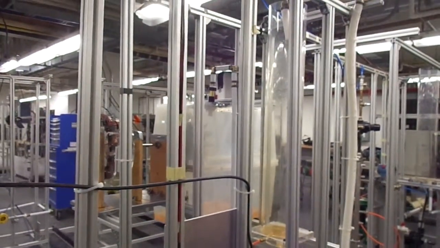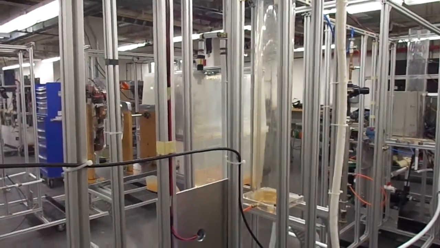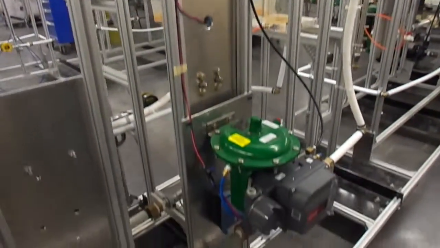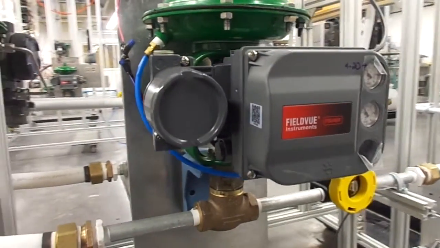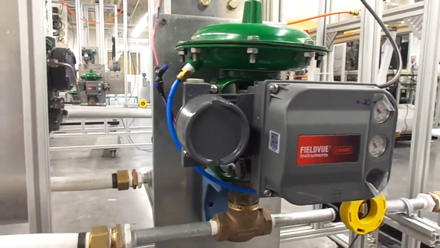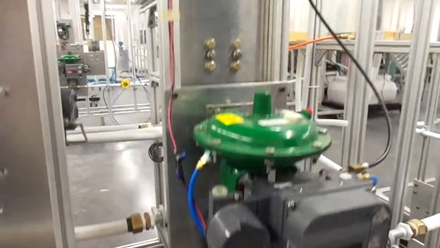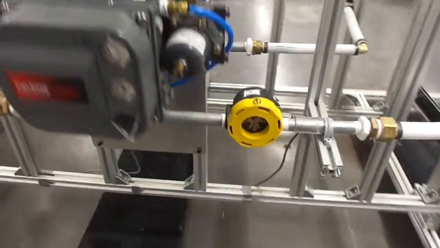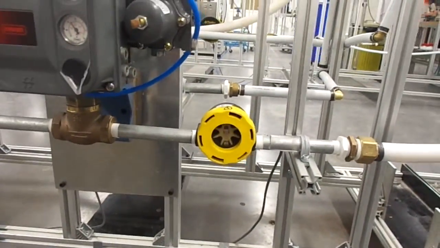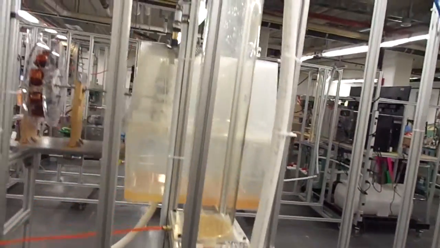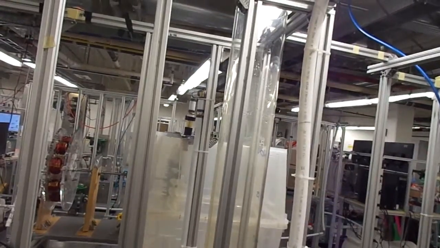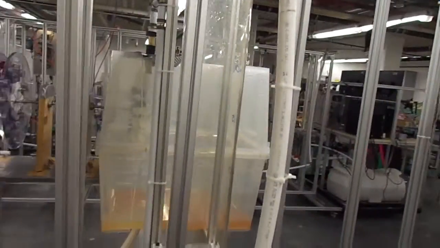Here we're looking at a 6200 DV valve positioner and a control valve. This is the HART positioner. This is the HART protocol. Down we see the flow meter indicating the flow that goes to the tank based on the frequency of the VFD. This is the frequency set point.